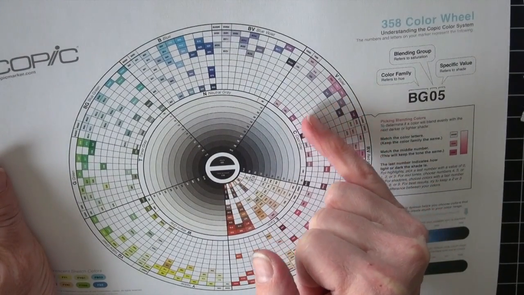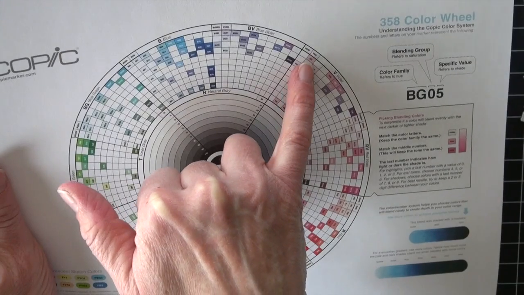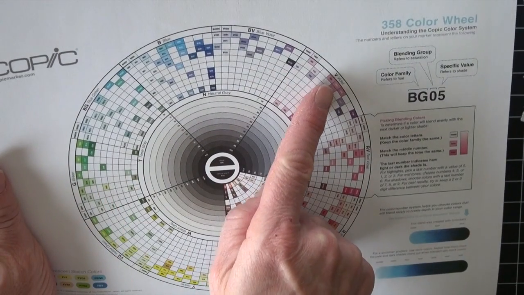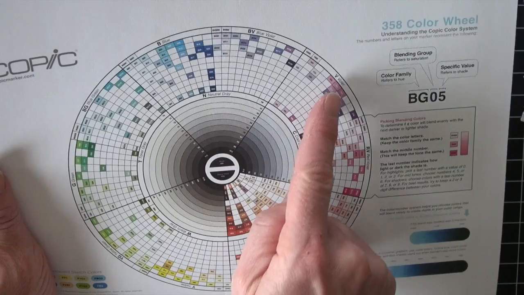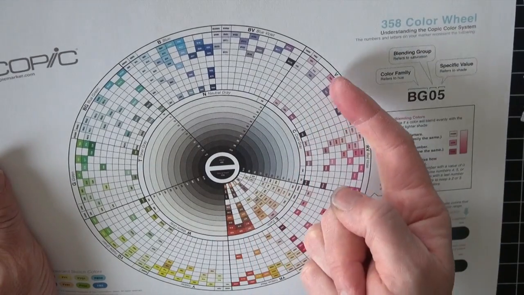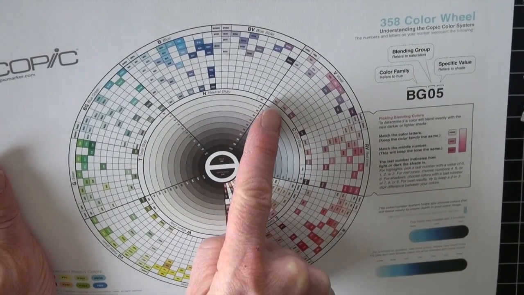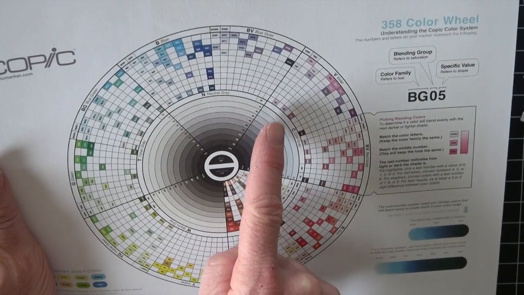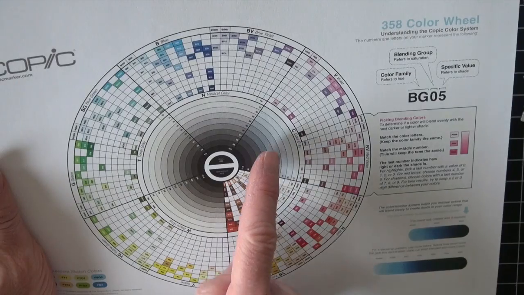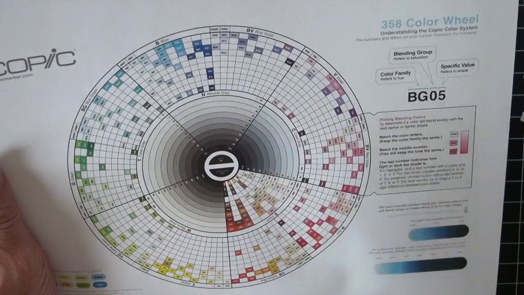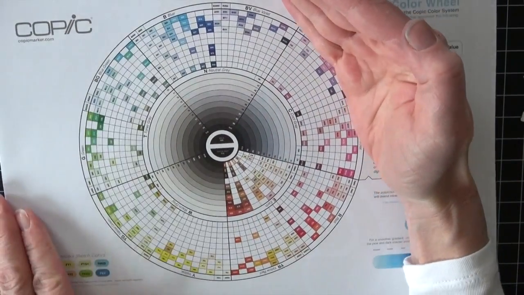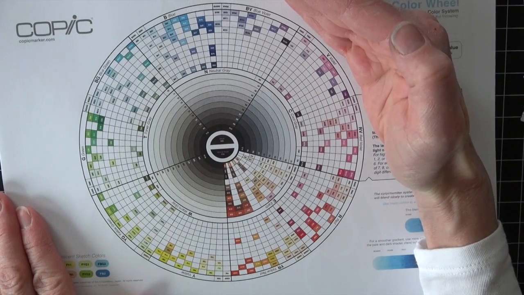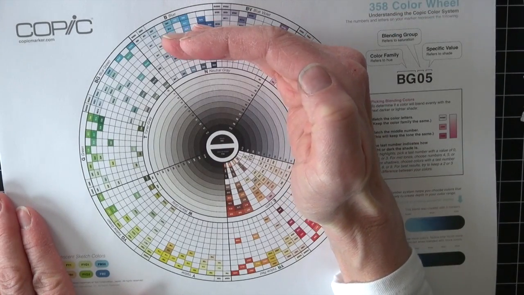And then as I work my way in, on the V's, this is my V01, 04, 05, 06, 09. As I work my way in toward the center, I go to a V9, V91, 93, 96, 99. So I go from that 0 in the saturation in towards a 9 saturation.